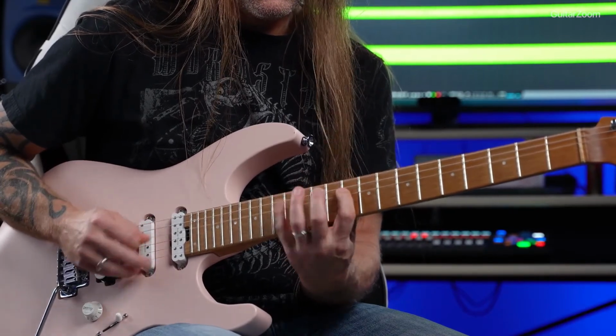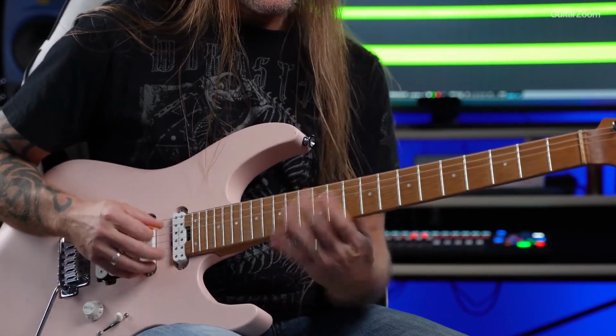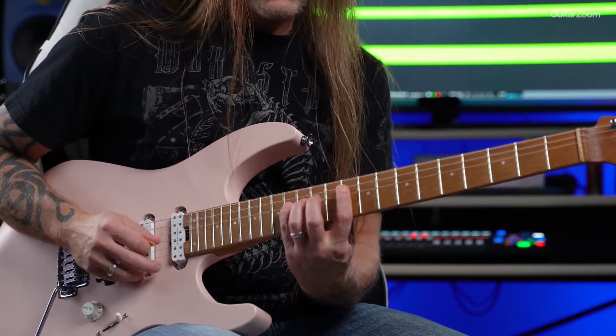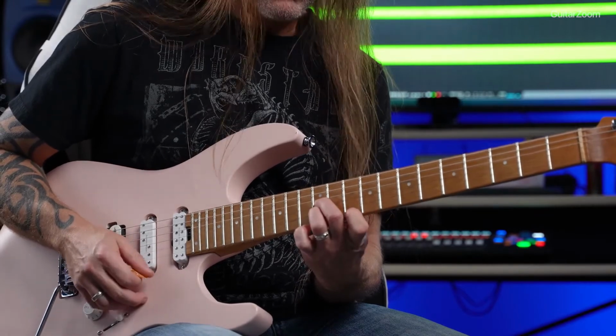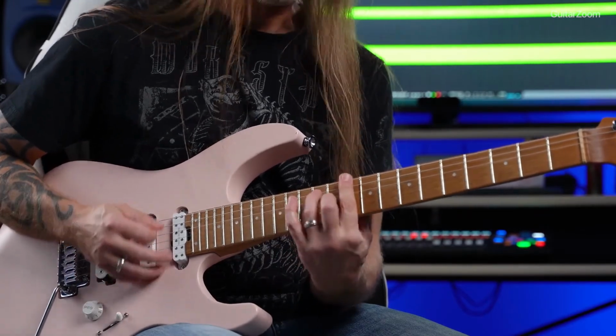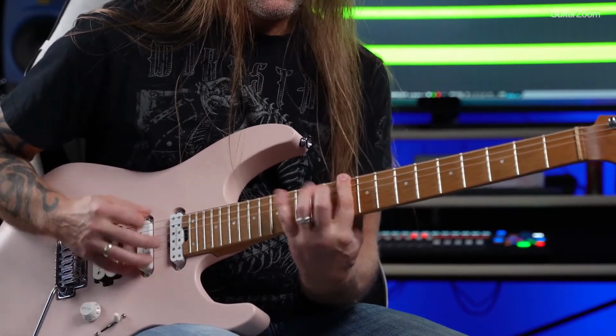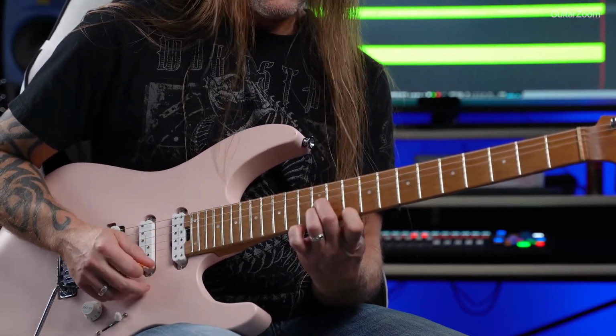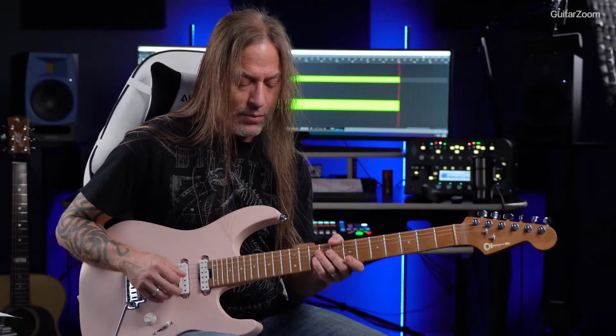Right there. Okay, so we've got our root, 3rd, 5th, our flatted 7, 9, 11, 13, and then root again. So as I'm listening to this, there's all the notes I need right there. Okay, and then we move up again.